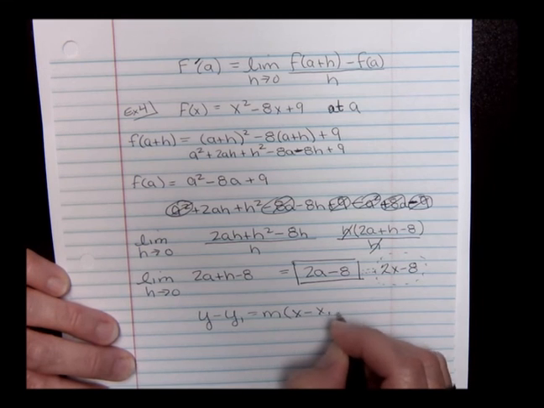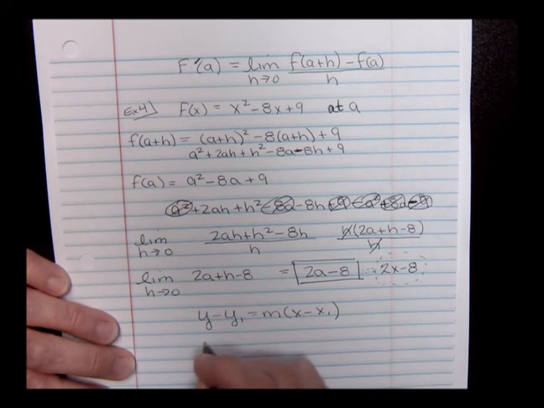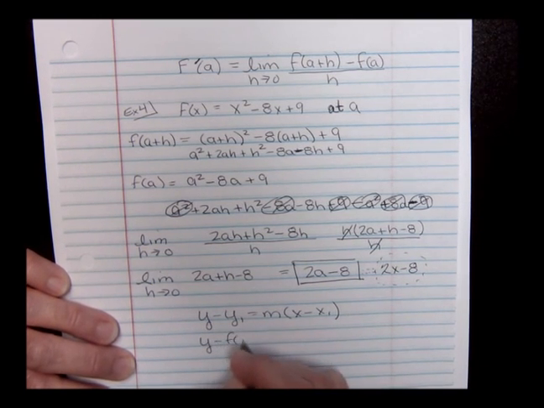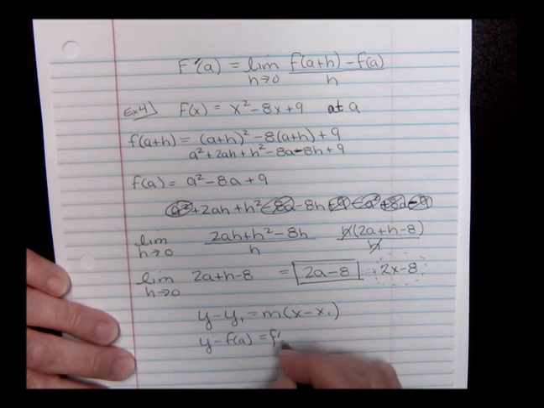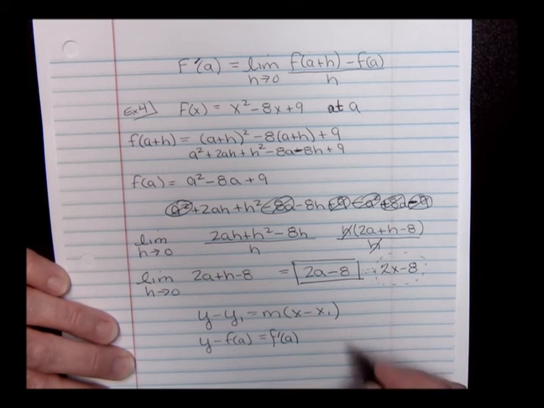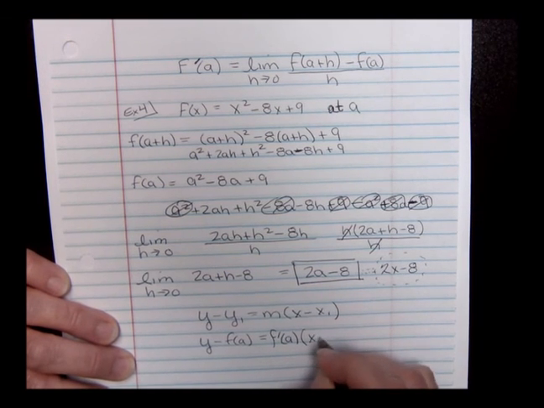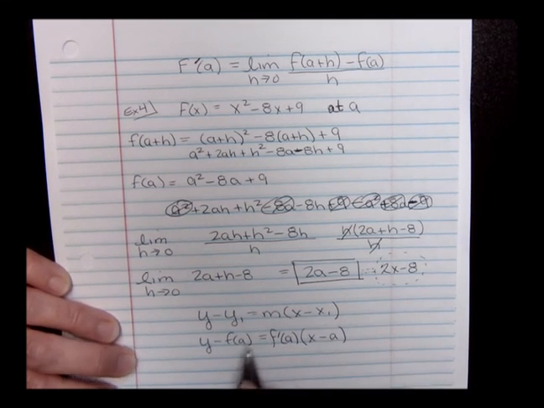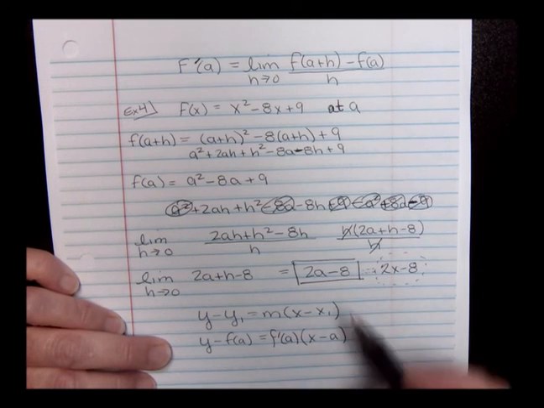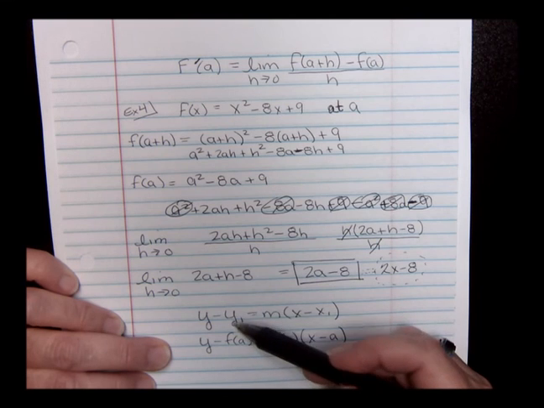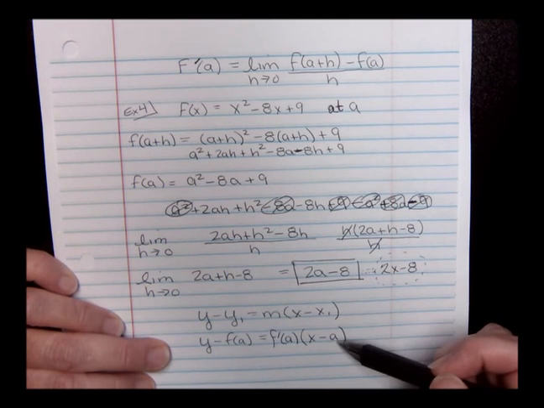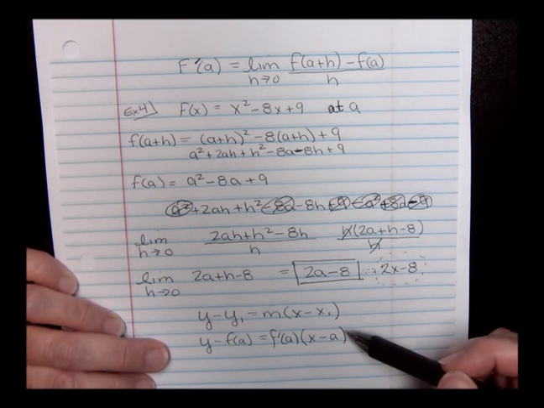That can be written as y minus f of a equals f prime of a, that's what we call this, times x minus a. So now that we have defined slope being a derivative, we can also say this, our y is just f of a, my x is just a, and this is another way to write our point slope formula.